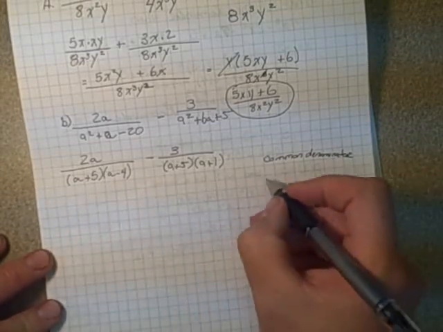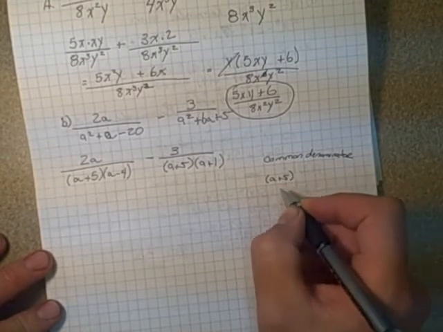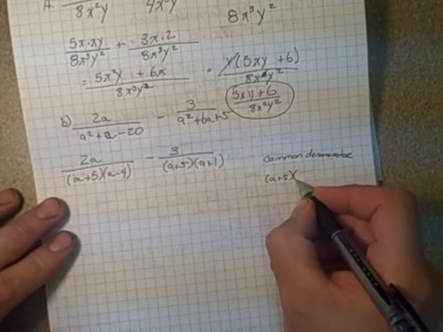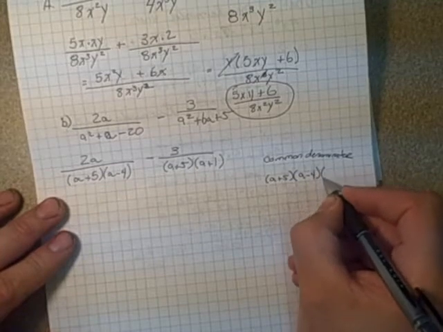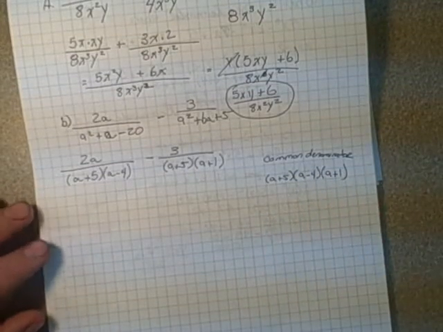Take all the factors that'll be in there. A plus 5 is in both, so you don't have to repeat it twice. And a minus 4 is in that one, and a plus 1 is in that one. So that's your total common denominator.